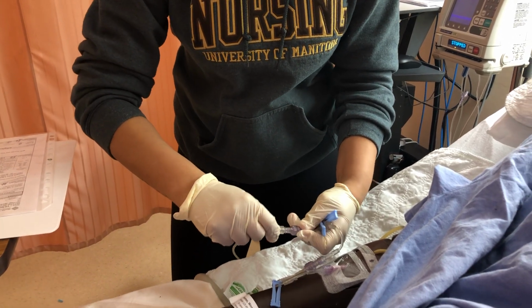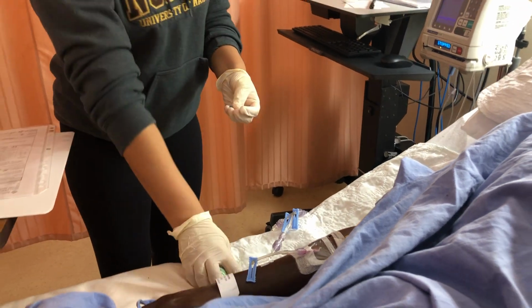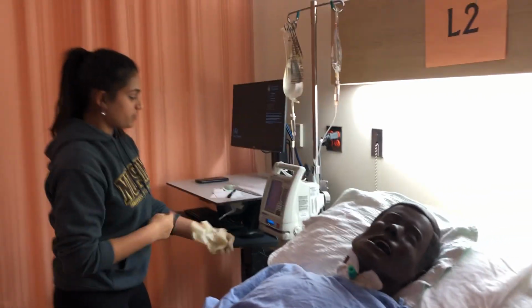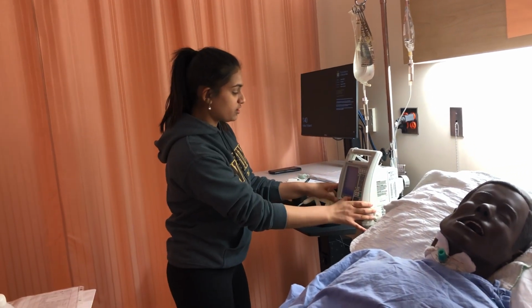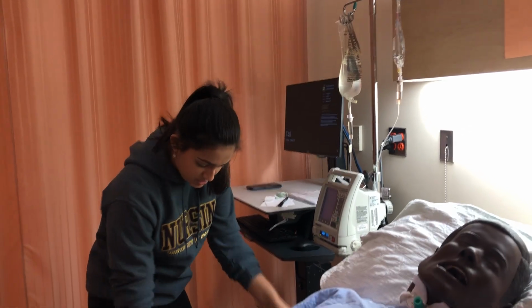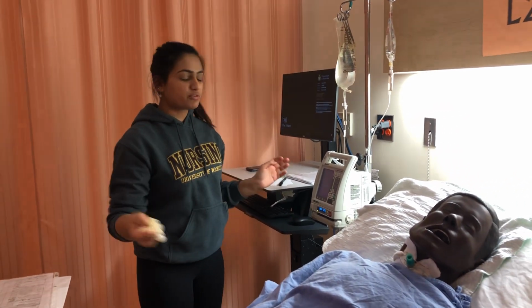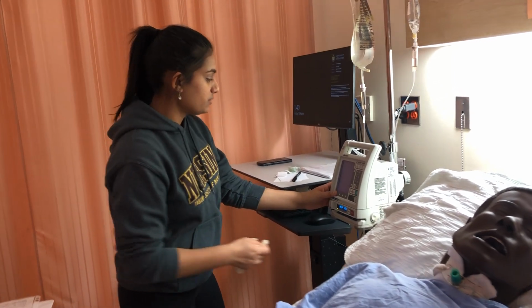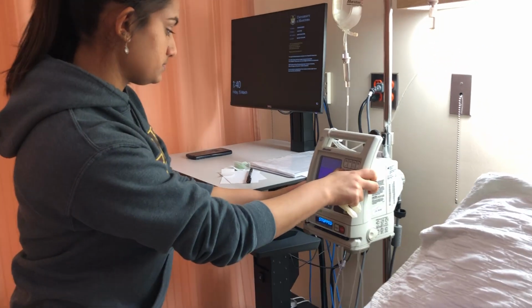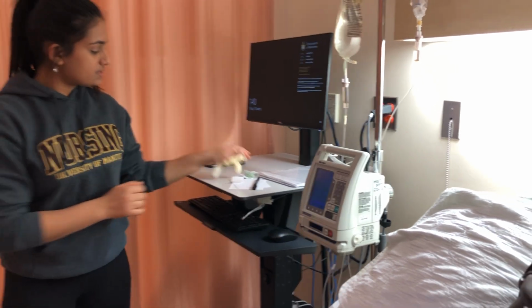Okay, and I'm going to connect it. Right, now that it's connected, I'm going to just confirm the primary. Again, just checking all my settings, and then I'm going to press start. Alright, and just ensuring that the tubes are not occluded, there's no clamps. For the purpose of this demo, since I'll be performing chest tube care, I'm just going to put it on standby for now. Okay, so now that's on standby.